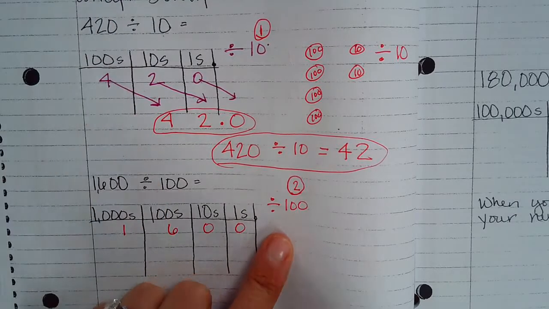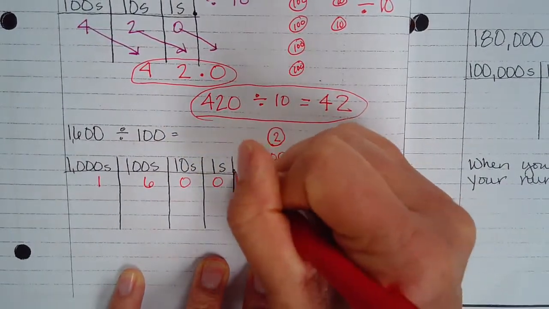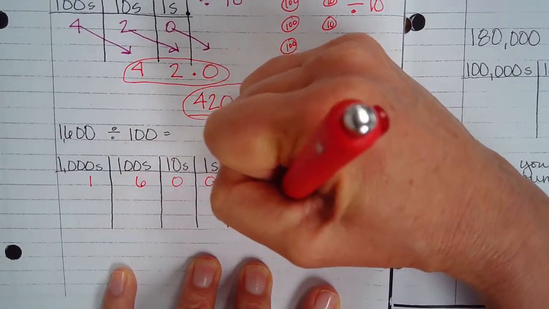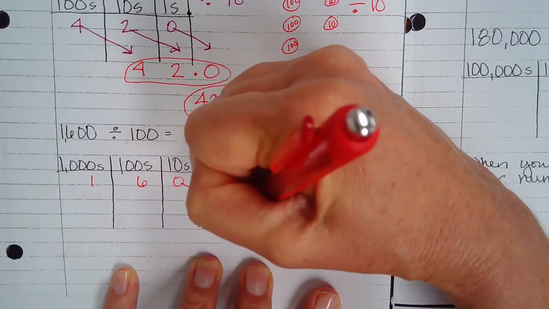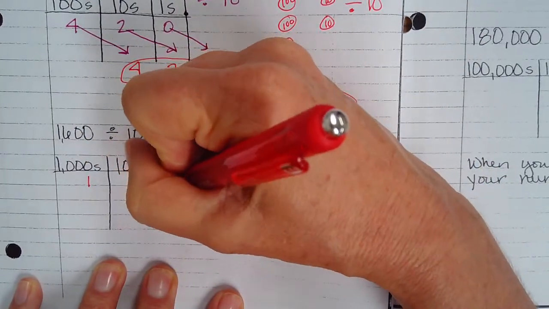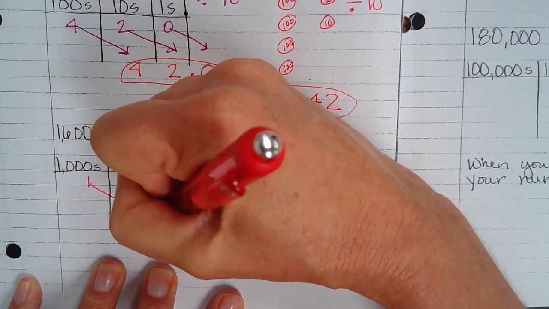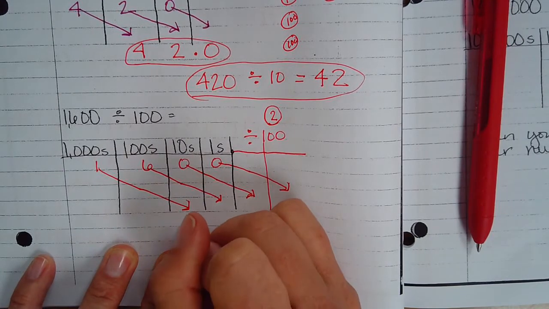That's right, you guys, 2 times. So now we're going to move it once, twice, once, twice, once, twice, once, twice.